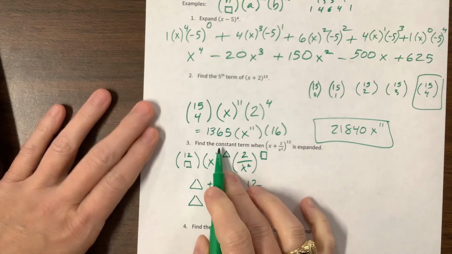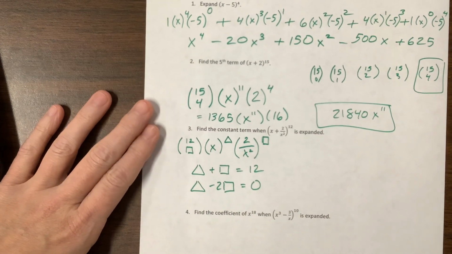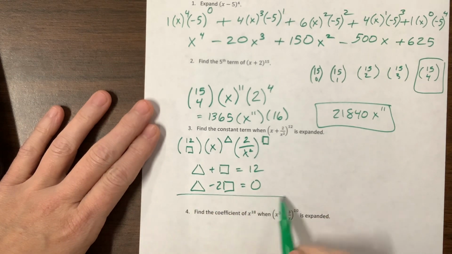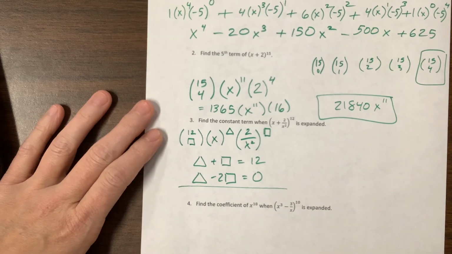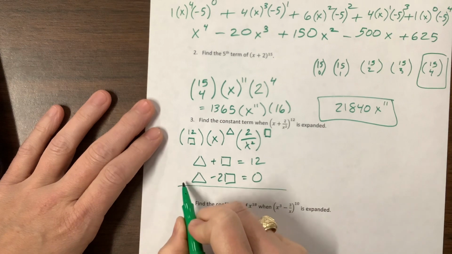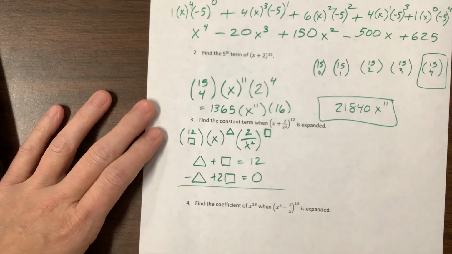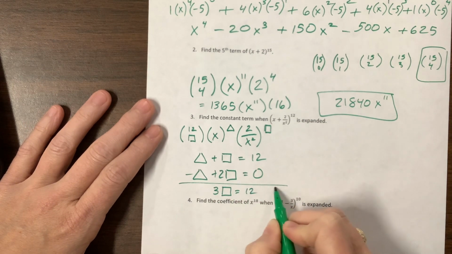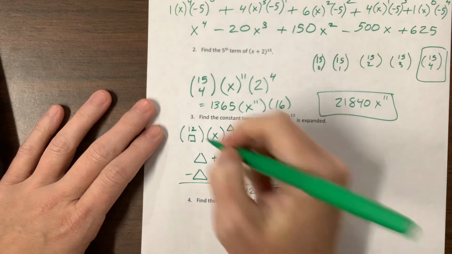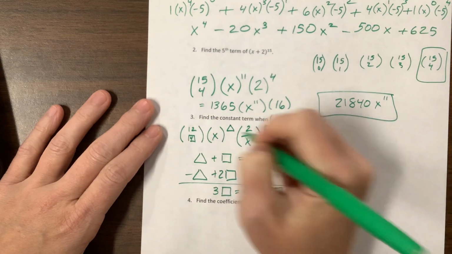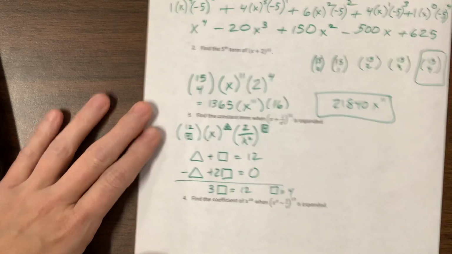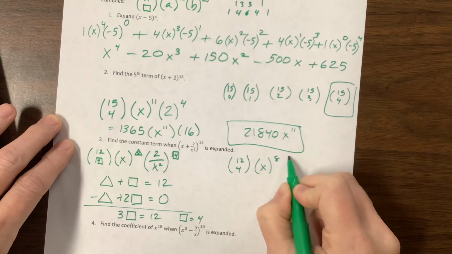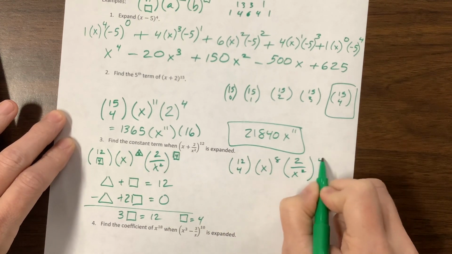They want this to be the constant. The constant is when the exponent is 0. So I'm looking at the exponent from here, and I want it to equal 0. Notice here I can do a system. I could multiply this by 2, or I could just change the signs on this one. That 0 is still 0. And these triangles cancel. I'm left with 3 box equals 12, which tells me that the box itself equals 4, which means that the triangle is 8. Now we're going to do 12 choose 4 times x to the 8 times 2 over x squared to the 4th power.